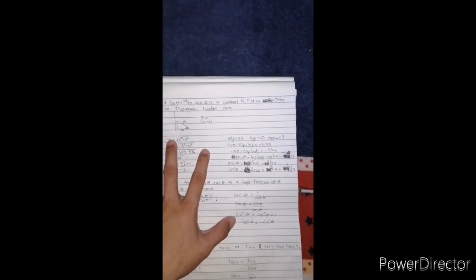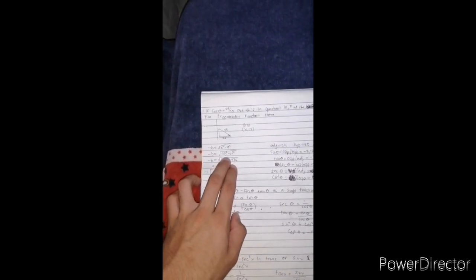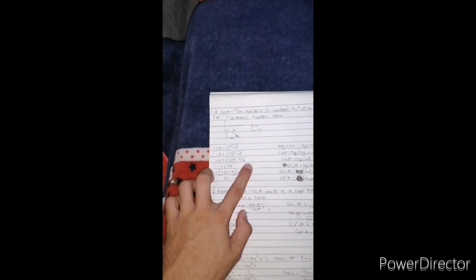So we're finding the y. Negative b is equal to the square root of c squared minus a squared. Negative b is equal to the square root of 25 squared minus 24 squared, which is the square root of 625 minus 576. 625 minus 576 is equal to 49, the square root of 49. So multiply each side by negative 1, b is equal to negative 7.